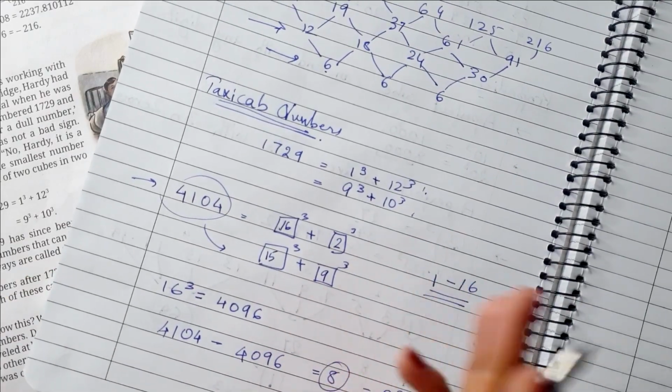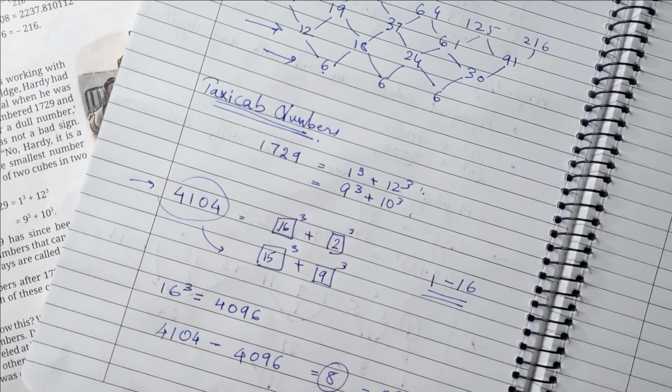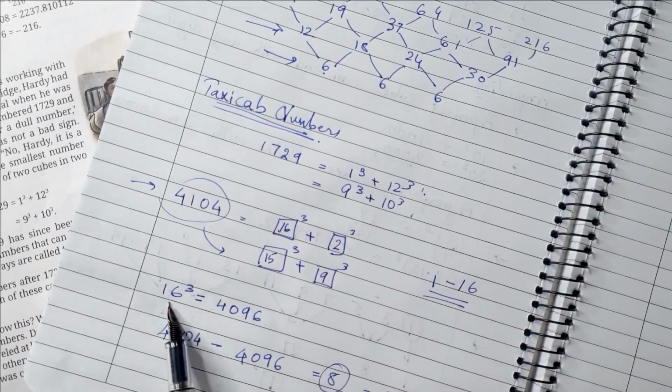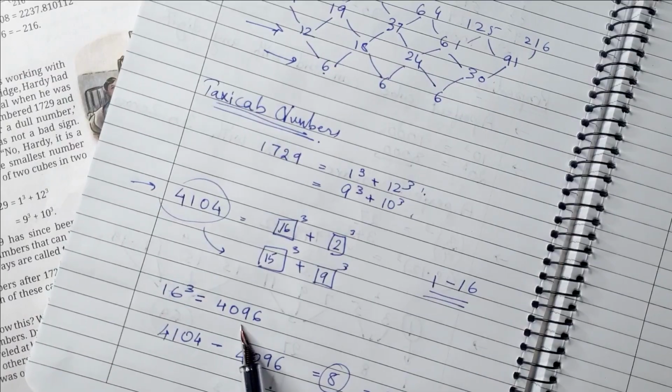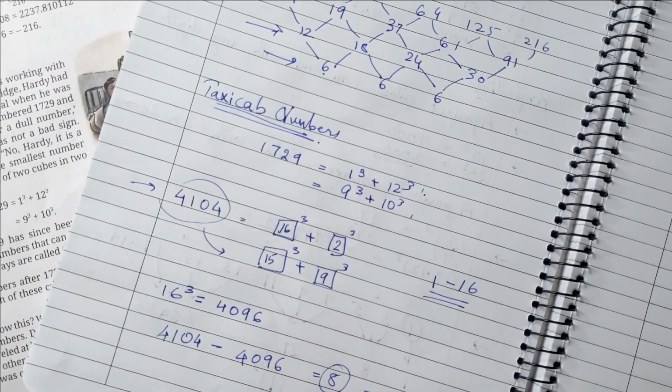But if you are given another number and you are told that it's a taxi cab number, you have to just keep going. You figure out what is the largest possible number, and you use that, find what's the difference between that and this one, and see if that's a cube number.